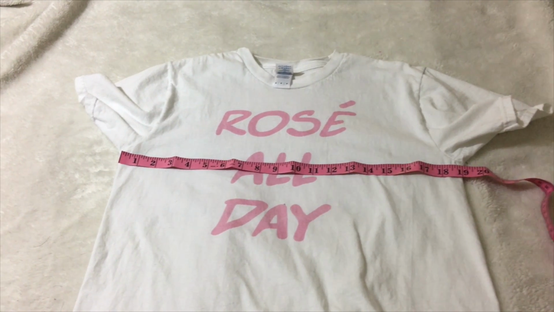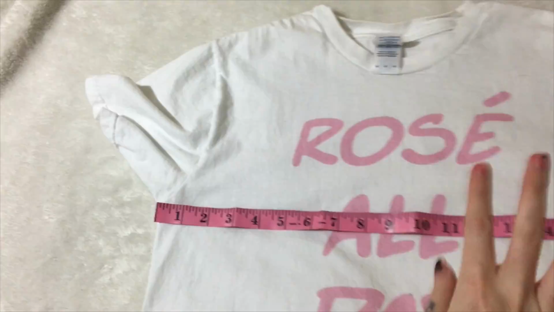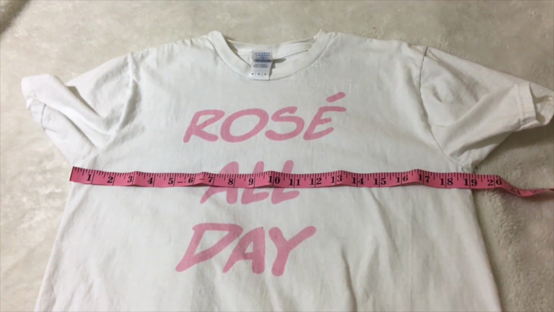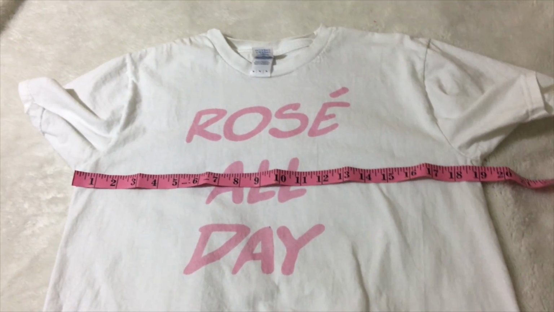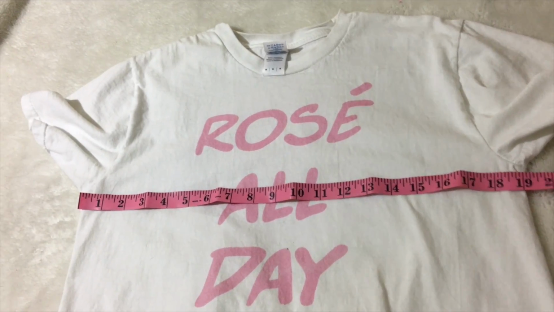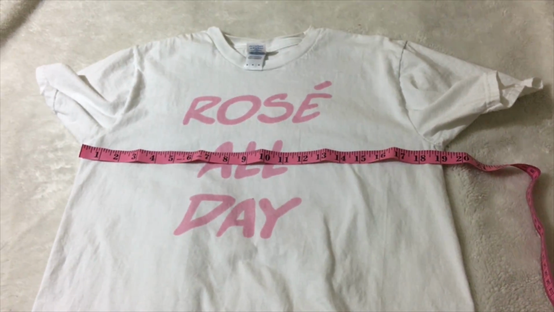Alright, so this is how I measure my clothing. As you can see, I'm using a fabric tape measure. You want to get one of these instead of using a regular tape measure because it's going to be more accurate this way. They're only a couple of dollars at Walmart, in the sewing and craft section. So I'm going to start with a basic t-shirt.